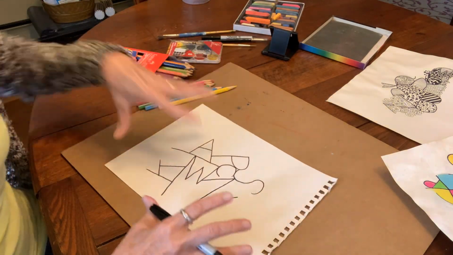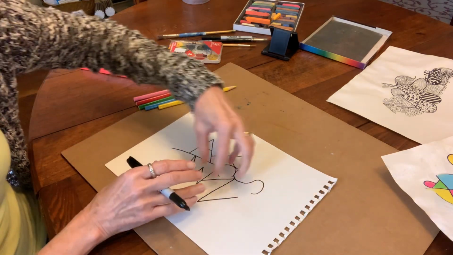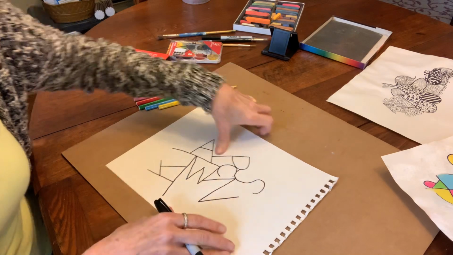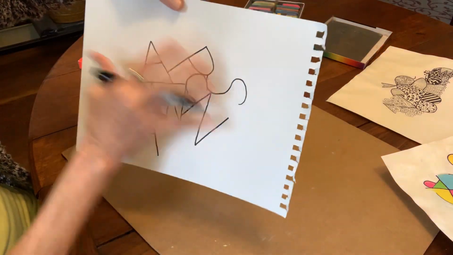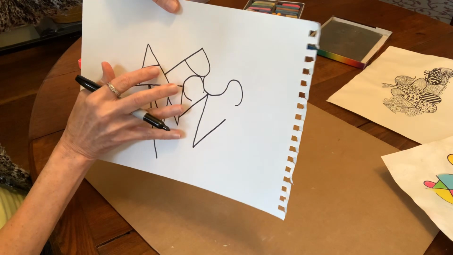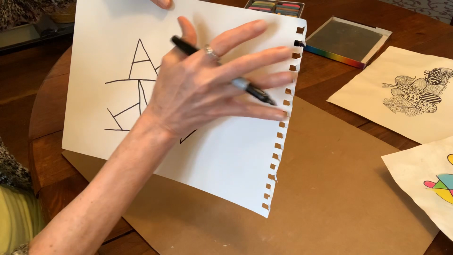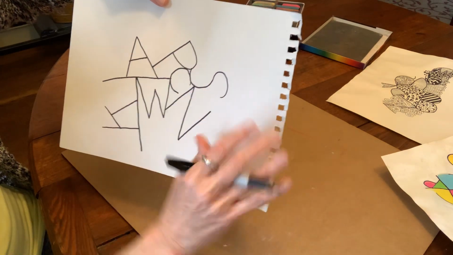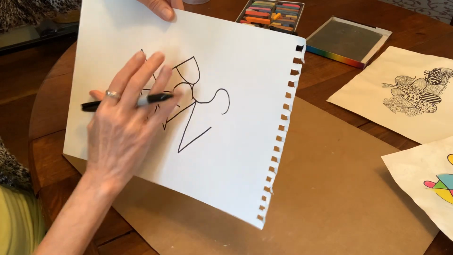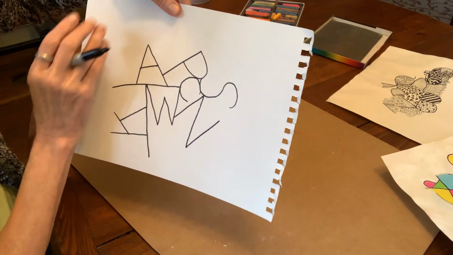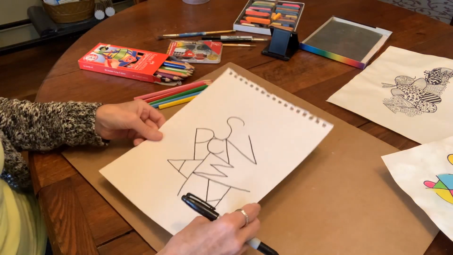Let's see. If you're just in one area, think about growing, think about your whole paper, okay? If you just happen to have everything down in one corner, that's going to look a little weird. So start expanding and growing out, okay? You don't have to fill up the whole paper, and don't worry about doing a background. But you want to make an interesting, nice abstract design on your paper.